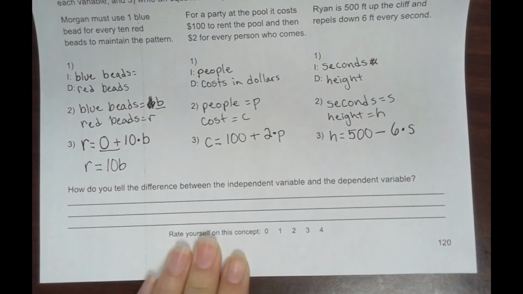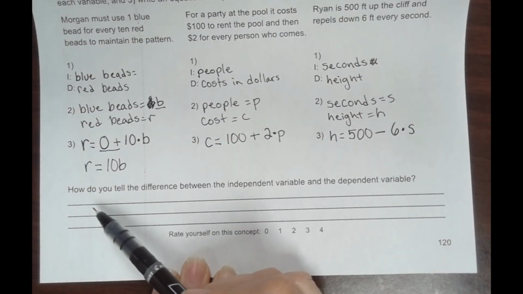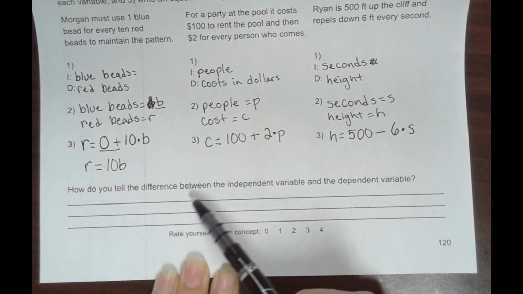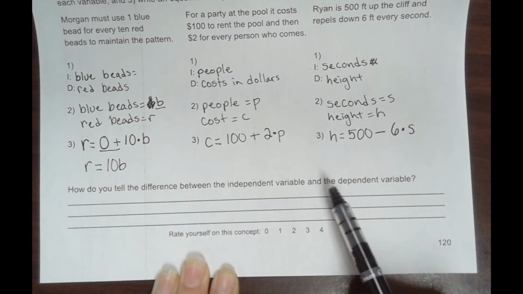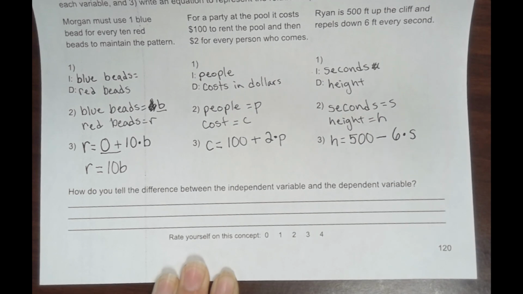All right, down here, in your own words, I'm not filling it out. This better be filled out when you take a picture and turn it in. How do you tell the difference between an independent variable and the dependent variable? Rate yourself on this concept, 0, 1, 2, 3, and 4. Take a picture and turn it in on Google Classroom.